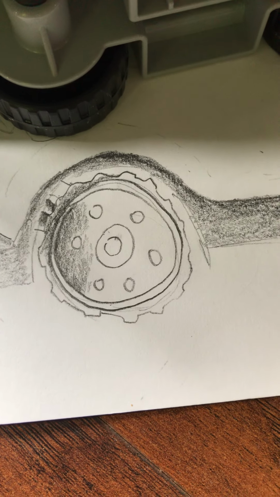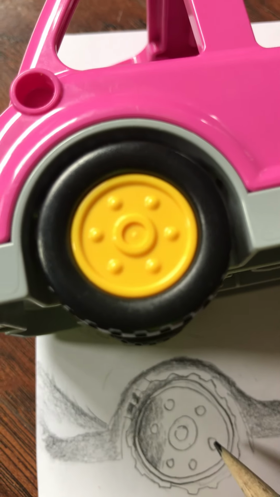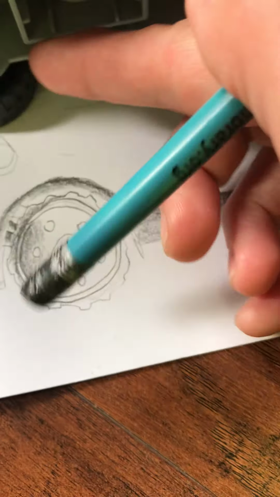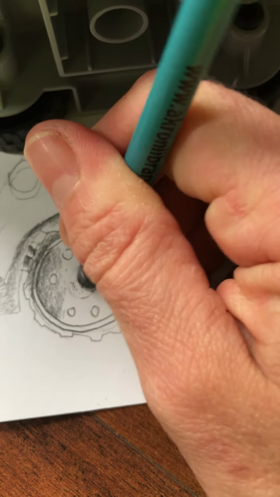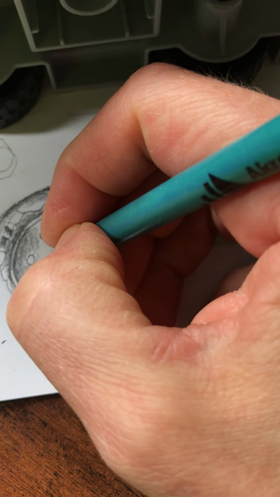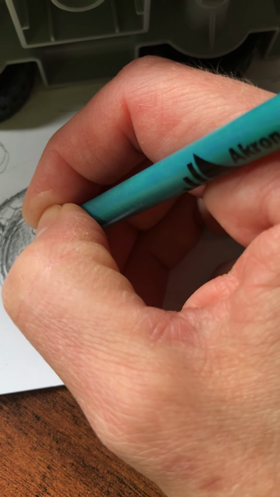Another thing, my circle is not accurate here. So if you look at that tire, I should have a better circle. And so it's okay to take your eraser and change things up. My circle is a little too big. So I'm going to go ahead and make that correction. There's a little dot there. And then I have a neater circle I should take care of.